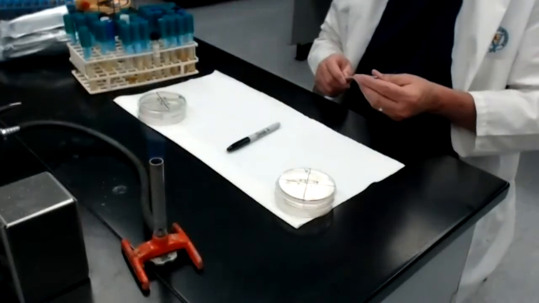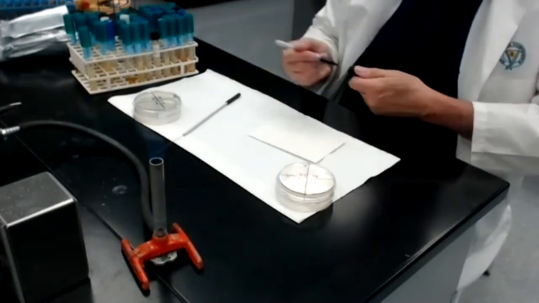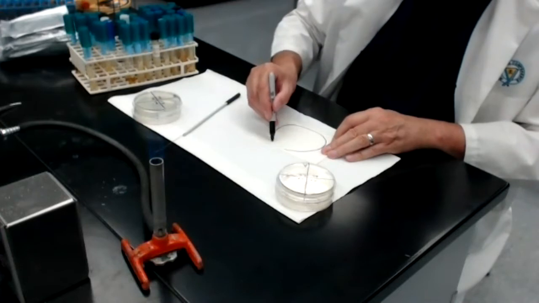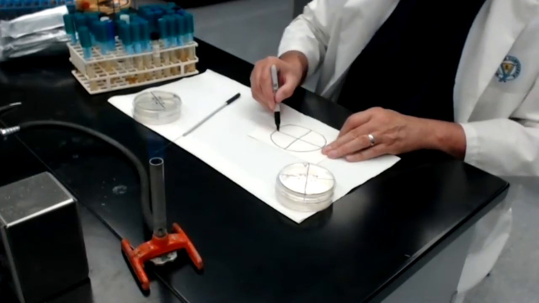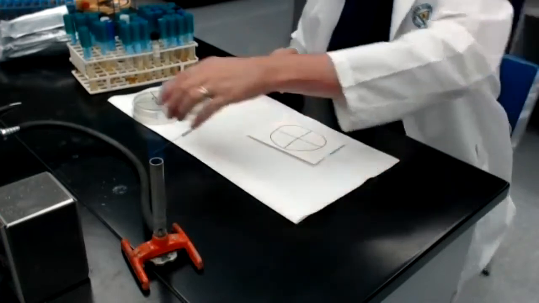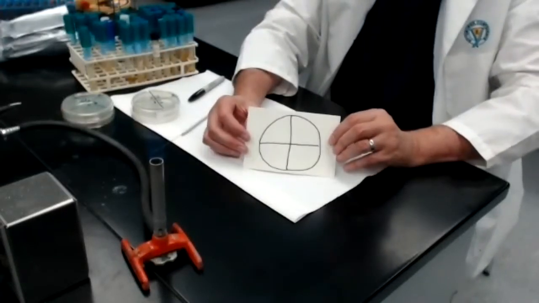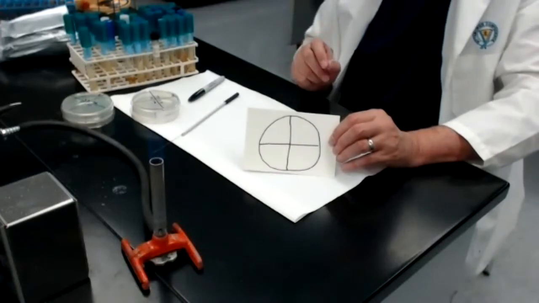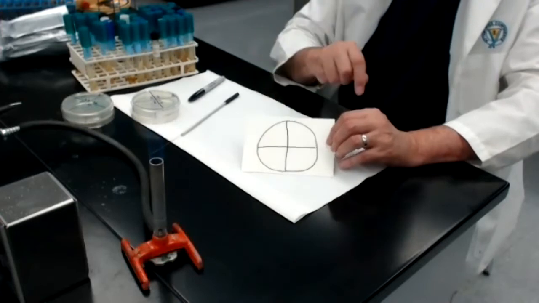Okay, now what I'm doing right now is I'm making a diagram of one of these plates that has been split up into 4 quadrants. Here it is. Now what I'm going to do is what I refer to as a straight line streak of each organism in one of the quadrants.